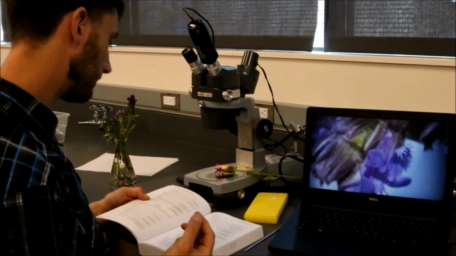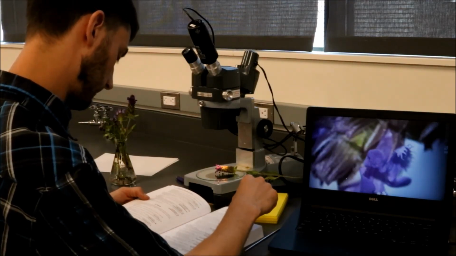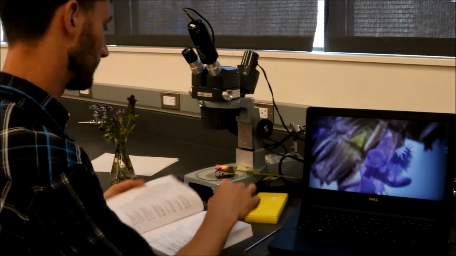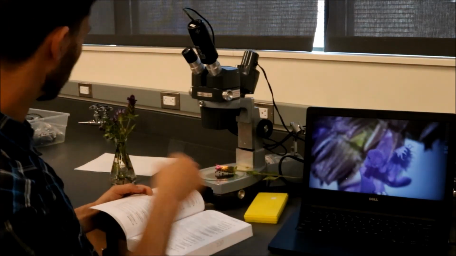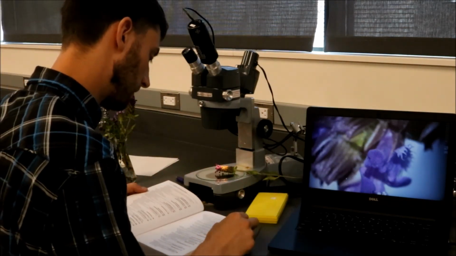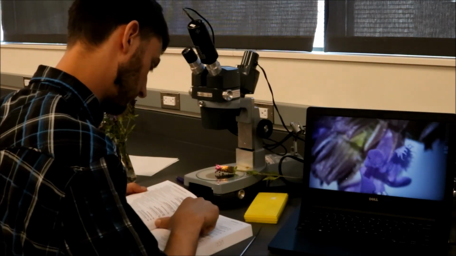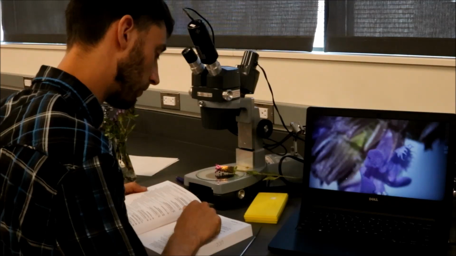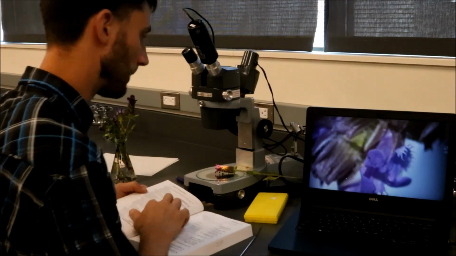1A, petals none, or 1B, petals present. Well, we have petals, so we'll go to 1B. Next question, 42A. Petals free from each other or only slightly joined at the base.